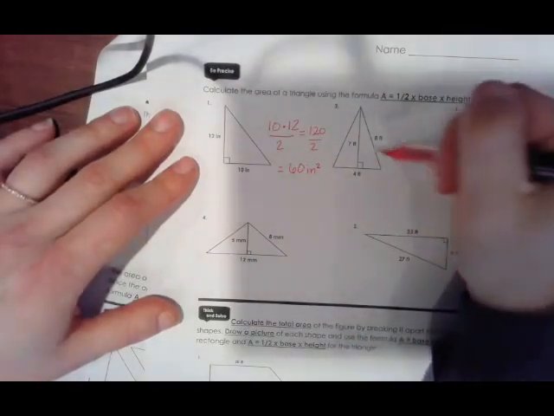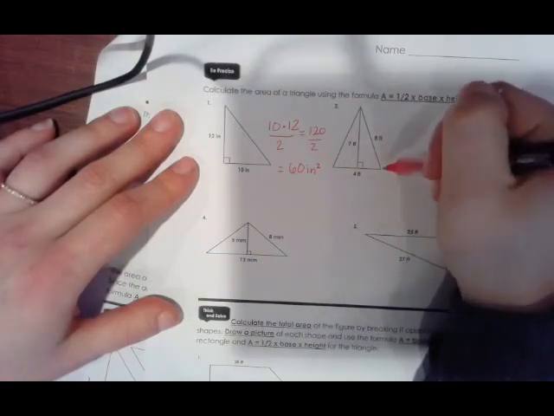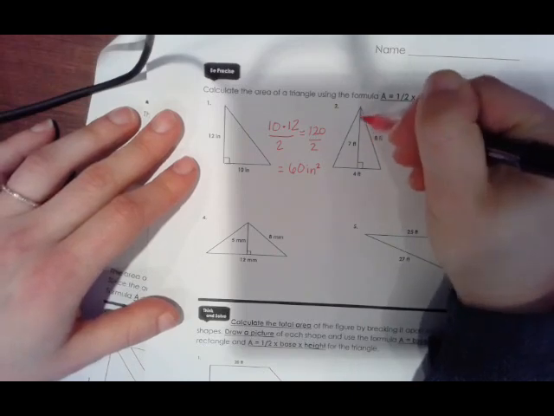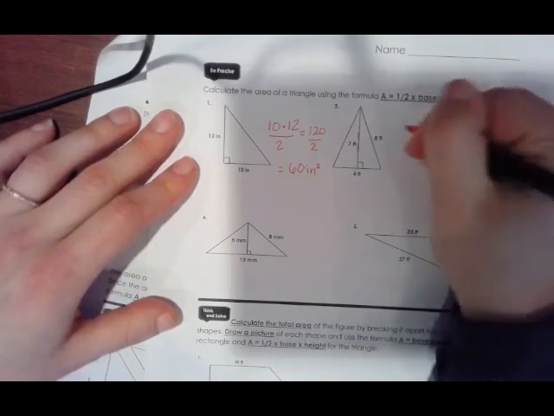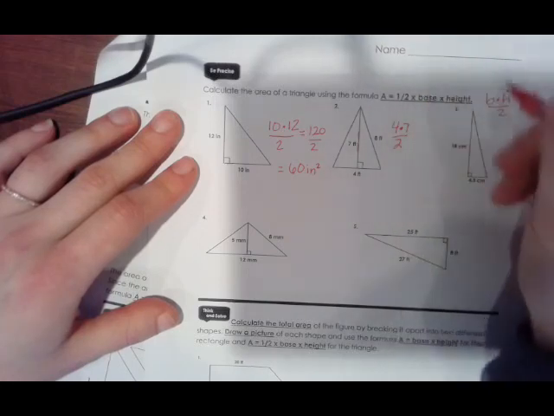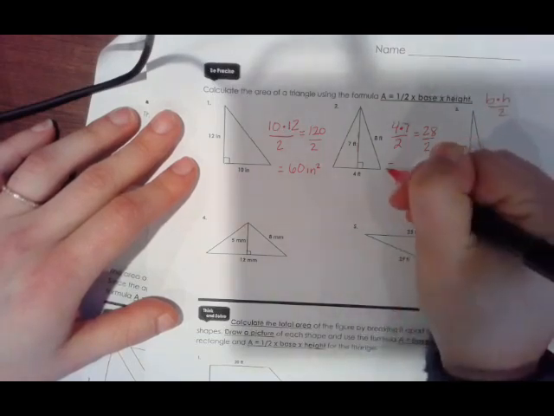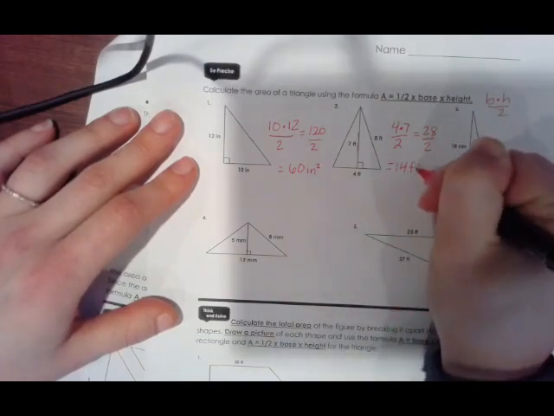Alright, number 2, we have a height of 7, a base of 4, and a slant length of 8 feet. We are going to use the true height, which is 7 feet. So base 4 times the height 7 divided by 2. 4 times 7 is 28. 28 divided by 2 is 14 feet squared.